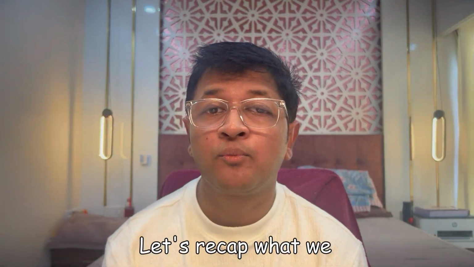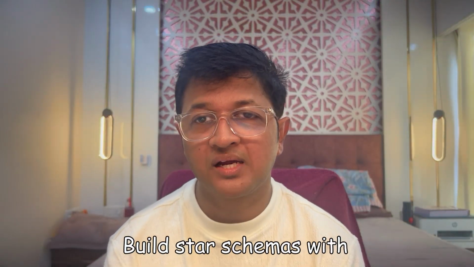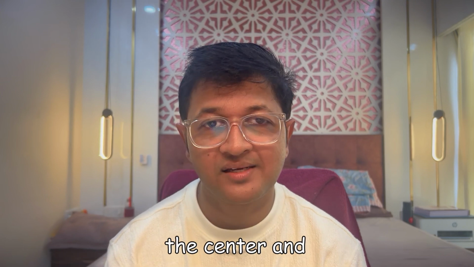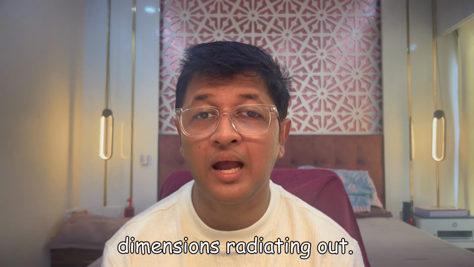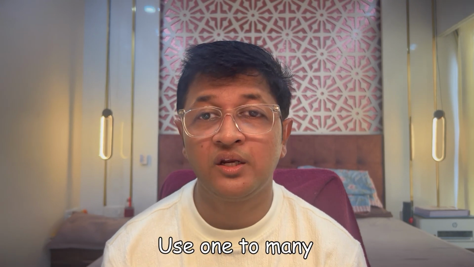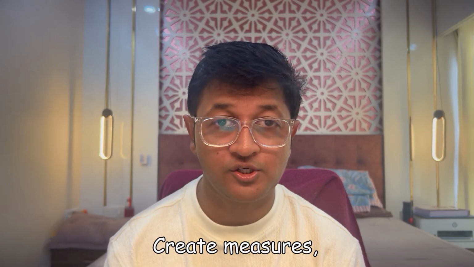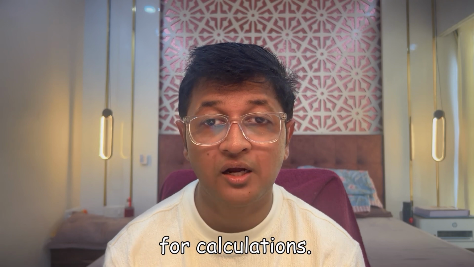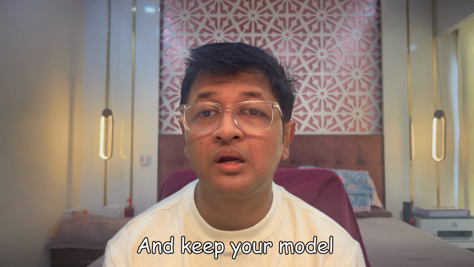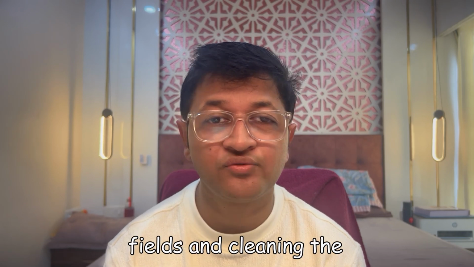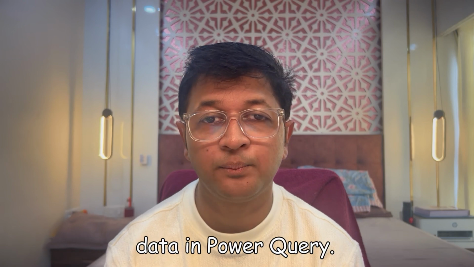Alright, let's recap what we've learned today. Build star schemas with your fact table in the center and dimensions radiating out. Use one-to-many relationships with single direction filtering. Create measures, not calculated columns for calculations. And keep your model lean by hiding unused fields and cleaning the data in Power Query.